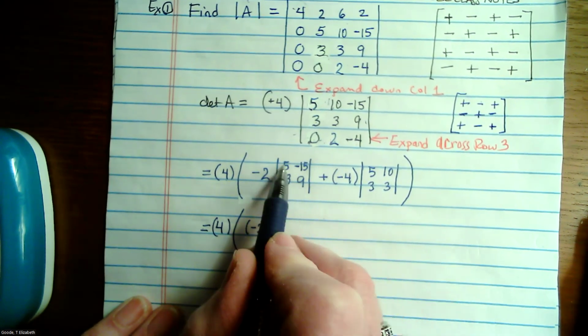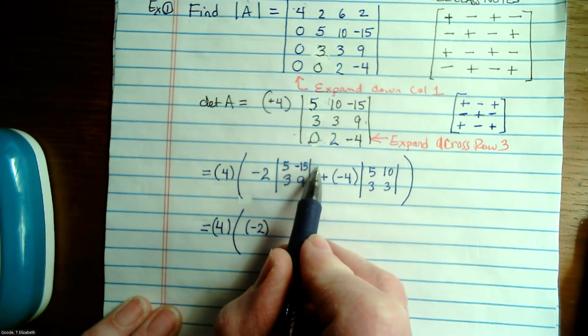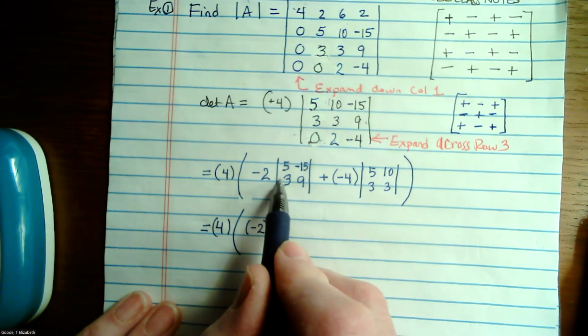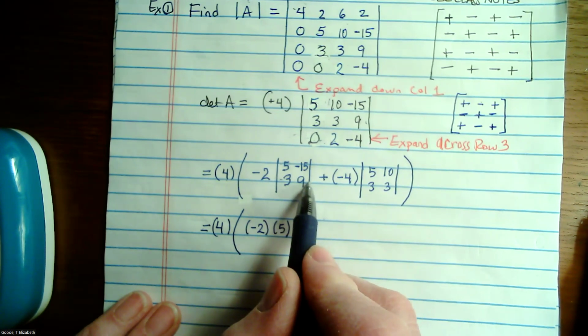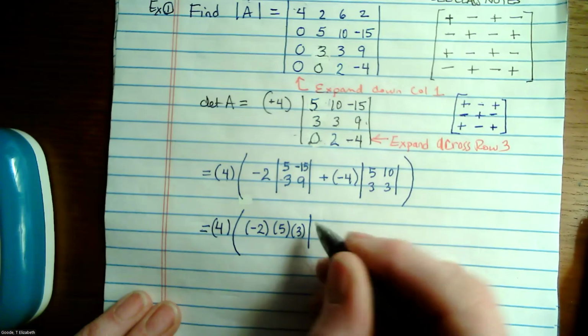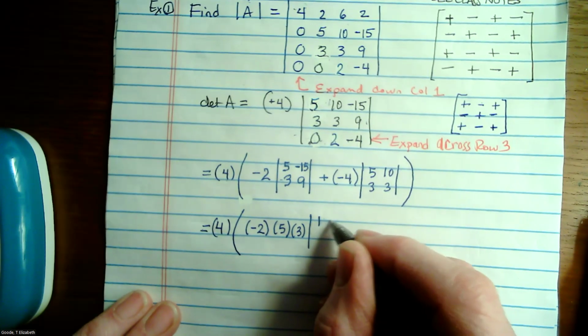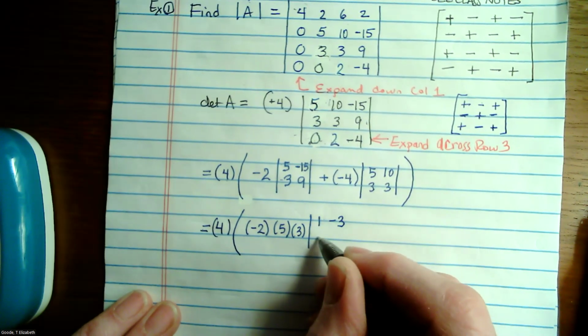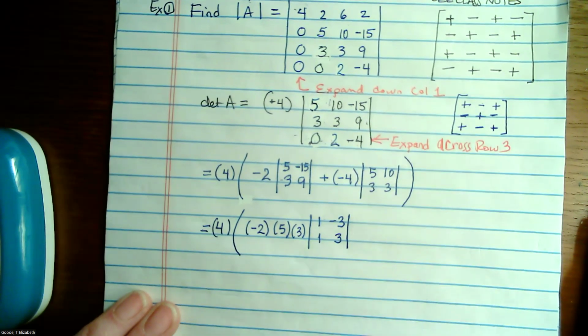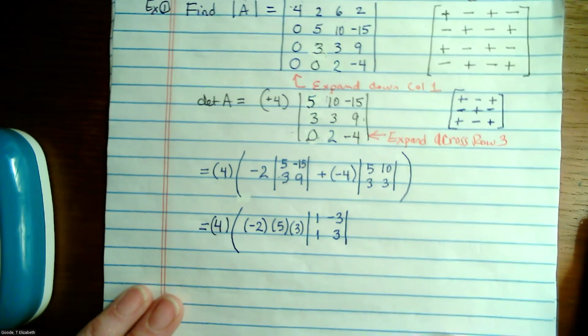We can factor the 5 out of this first row, and we can factor the 3 out of the second row. And then we're looking to find the determinant of the matrix that looks like 1, negative 3, 1, 3. And that's a lot easier. See what I'm saying?